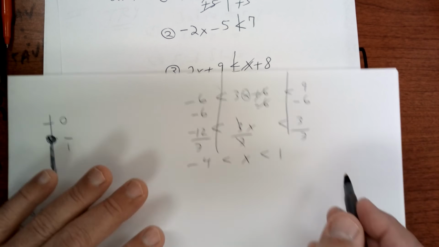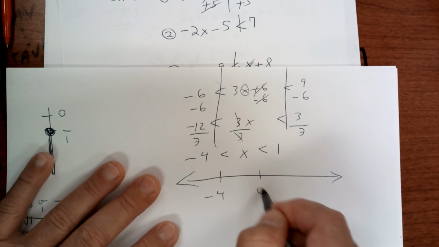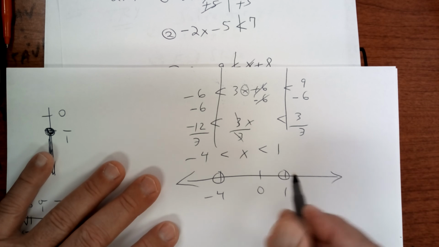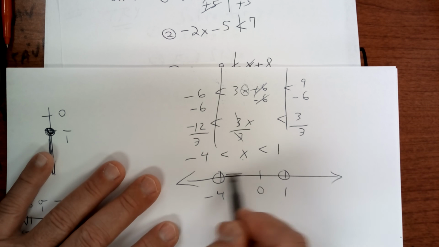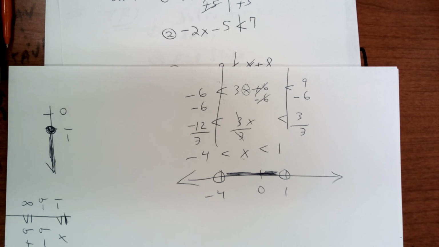Let's see how that looks. So here's -4, there's 0, and there's 1, and it's less than. So x is in between. So do not color those in unless you see a line there. And that's called a compound inequality.